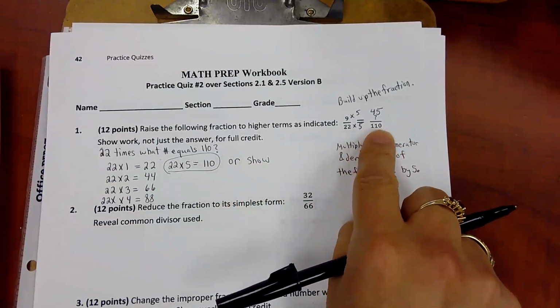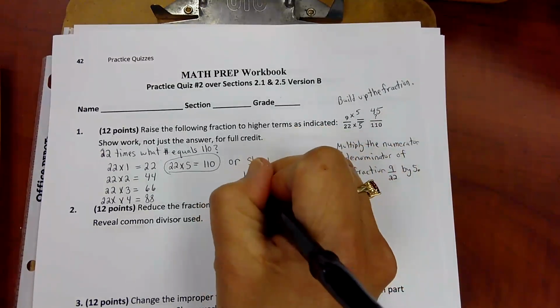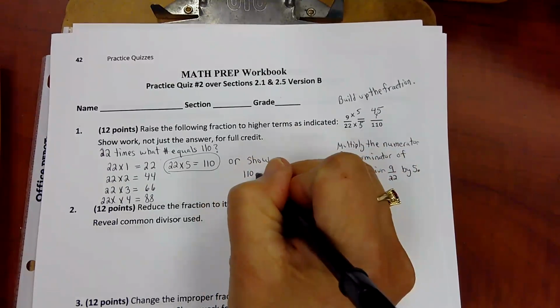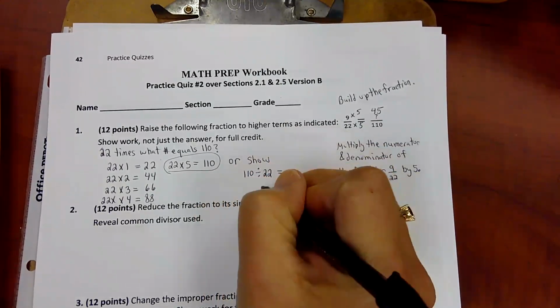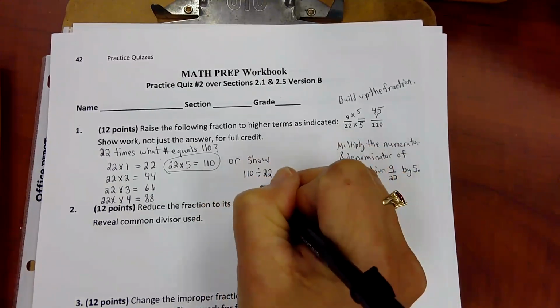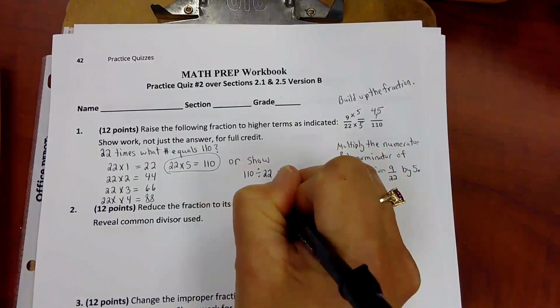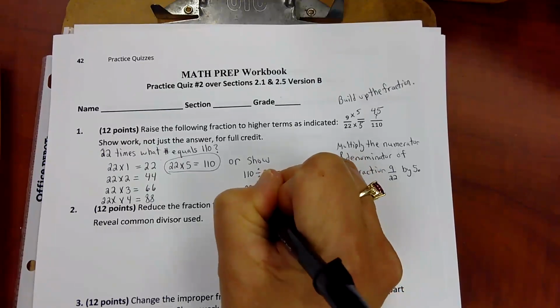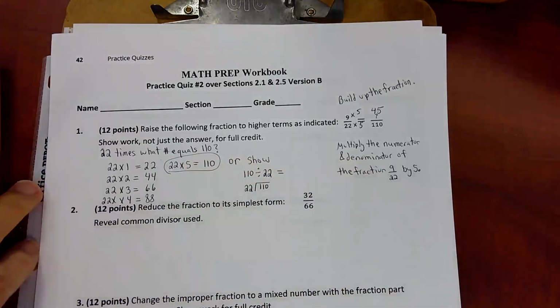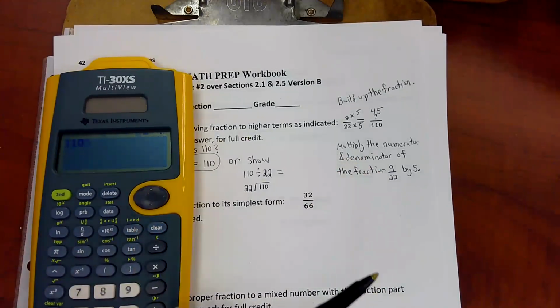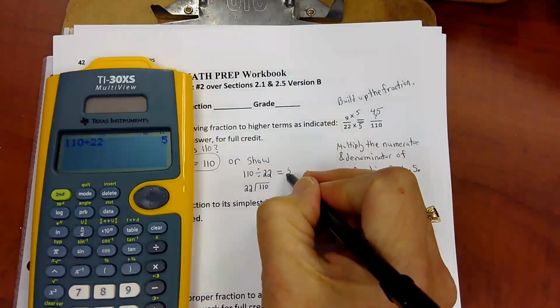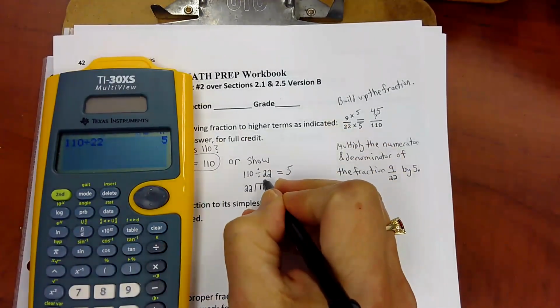So another way we can do this is divide. We could take 110 and show 110 divided by 22. That would be another way to show that. So if I do 110 divided by 22, see how that gives you 5? That would give you 5 right here.